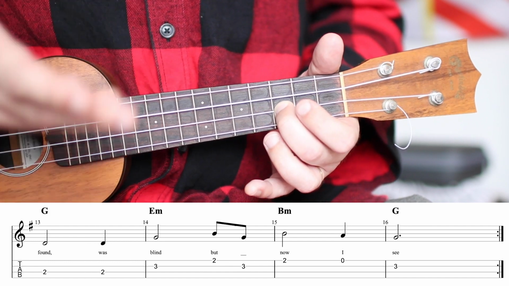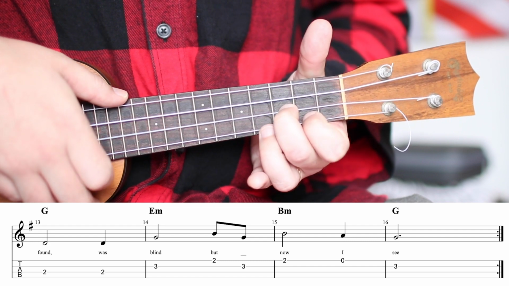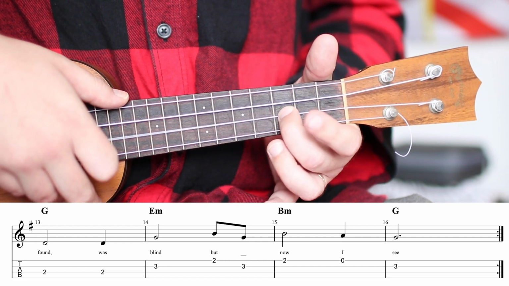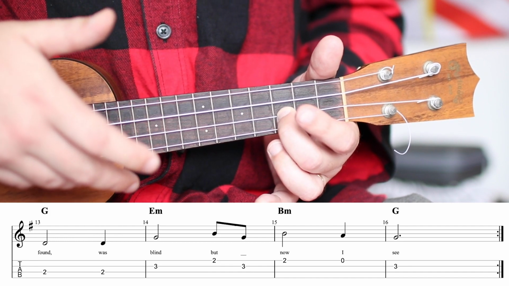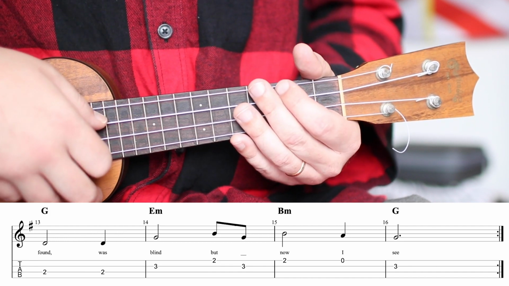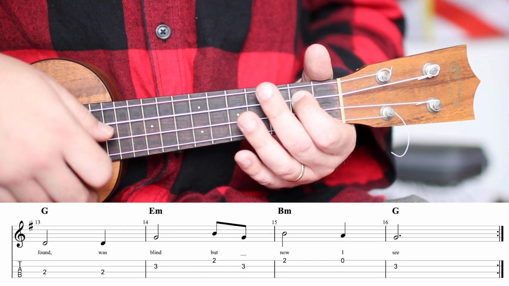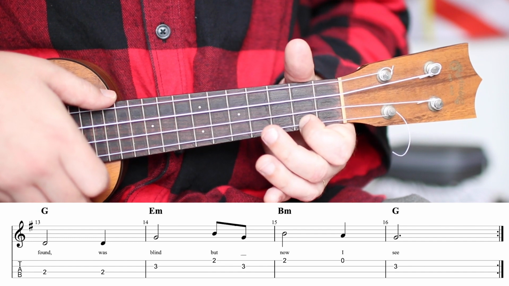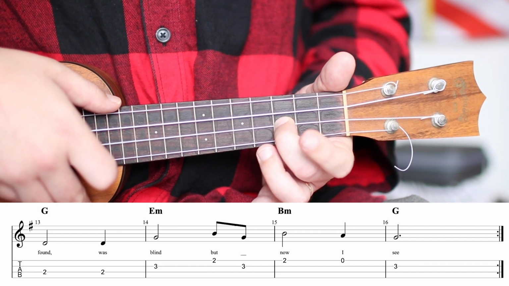Third fret again. Same old slur. 2, open, 3. Also very similar to the second 4 measures. So we get 1, 2, 3, 1, 2, 3, and 1, 2, 3, 1.